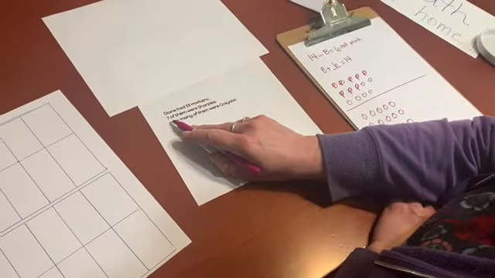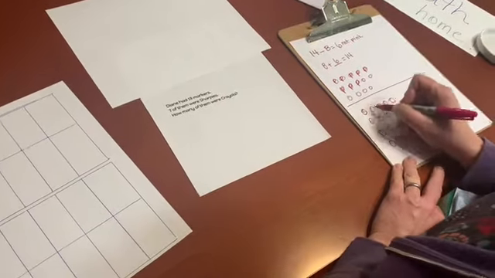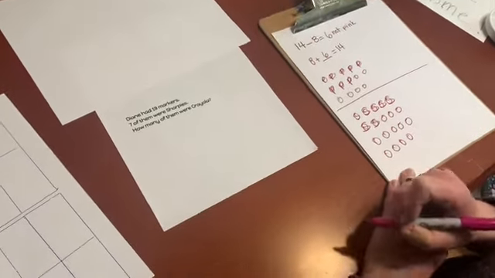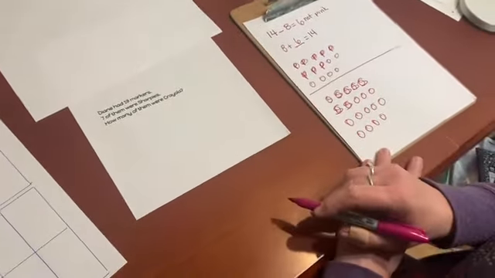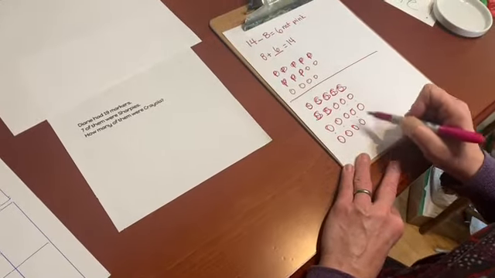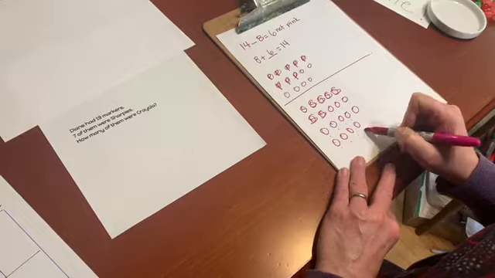And we know that 7 of them were Sharpie. 1, 2, 3, 4, 5, 6, 7. And all the rest were Crayola. So we have 1, 2, 3, 4, 5, 6, 7, 8, 9, 10, 11, 12.